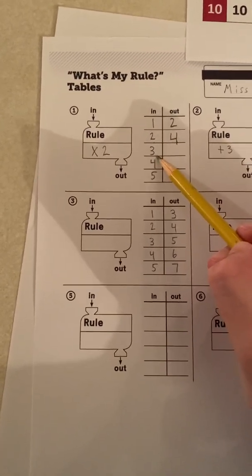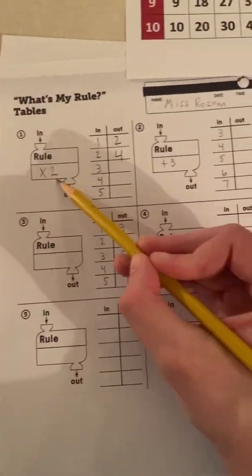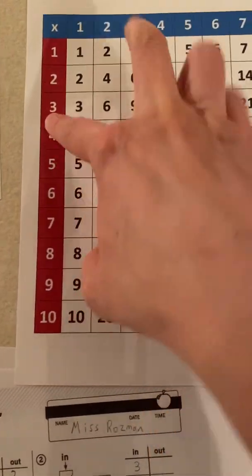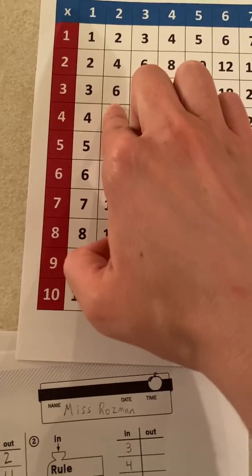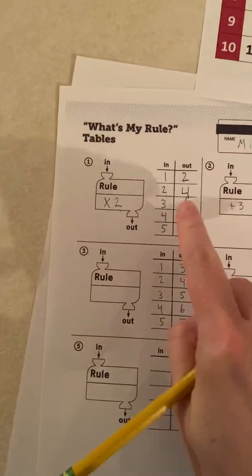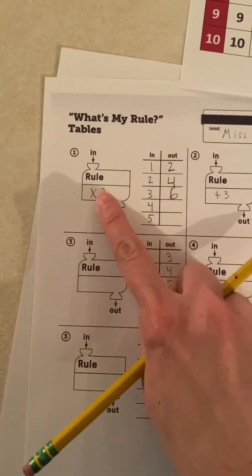What if I put in a 3? 3 times 2. Again, let's check out our multiplication table. So here's the 3 times 2. 3 times 2 is 6. What if I put in a 4? What's 4 times 2?